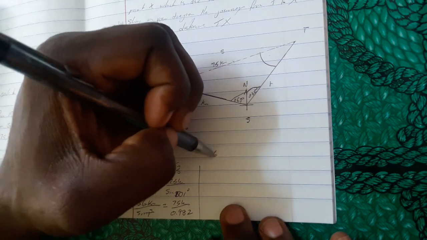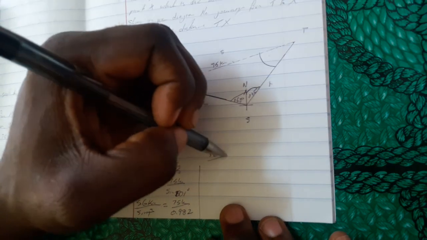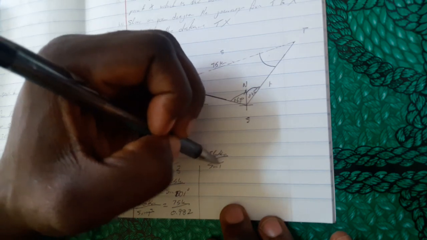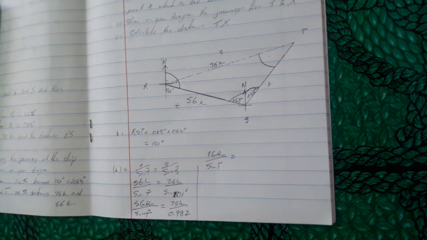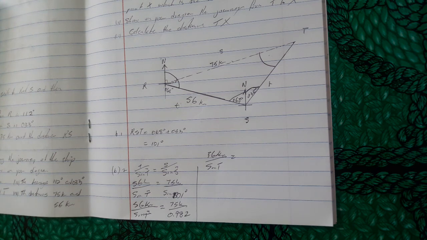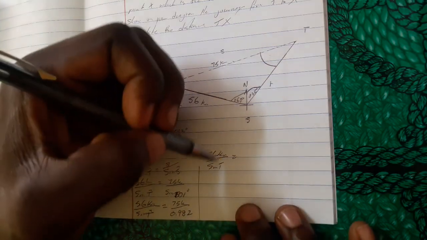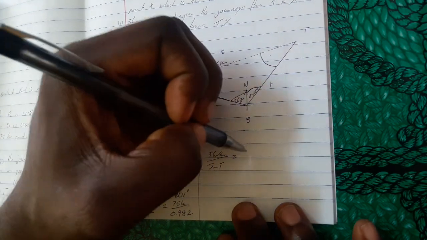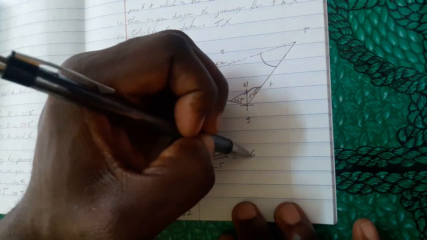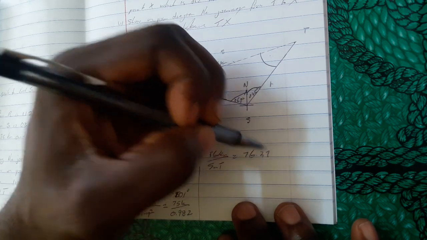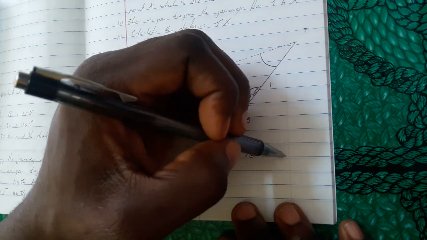So 56 km divided by sine t. When you divide that side, 75 kilometers divided by 0.982 will give you 76.375 km.